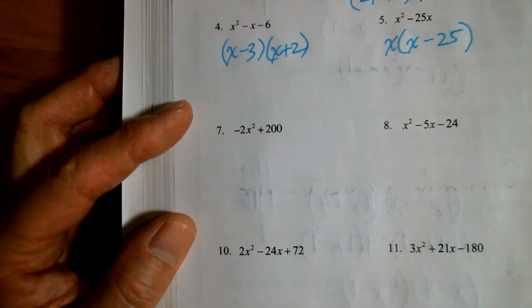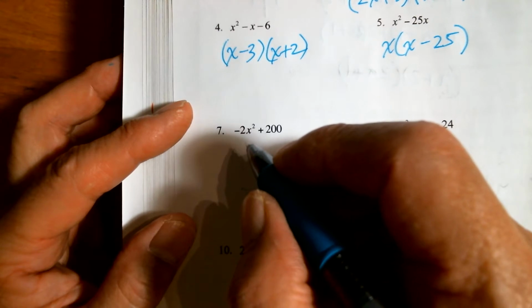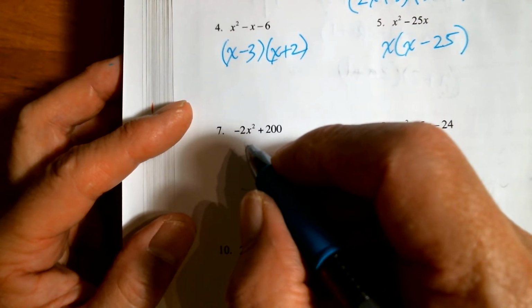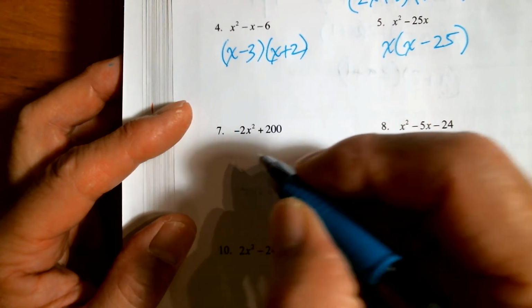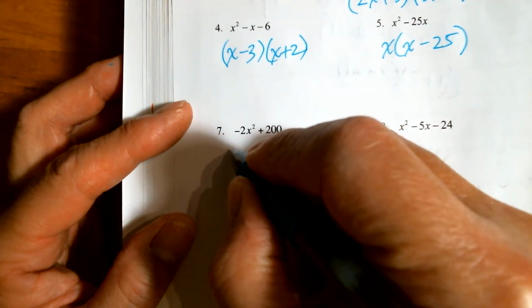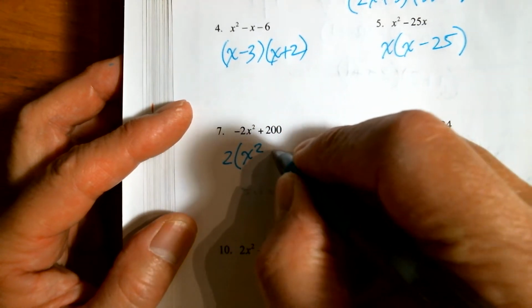Okay, for this one, I can see that I can take out a 2. Yeah, let's take out a 2. x squared plus 100.